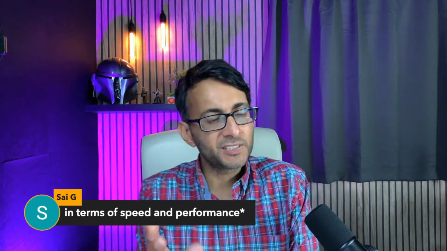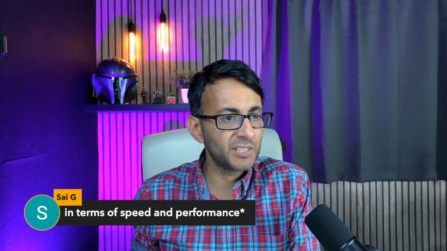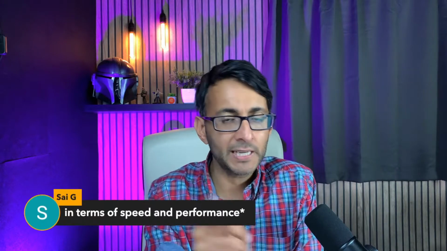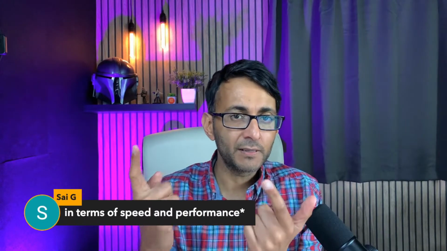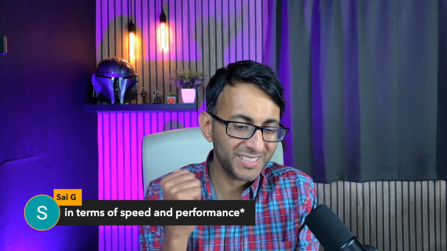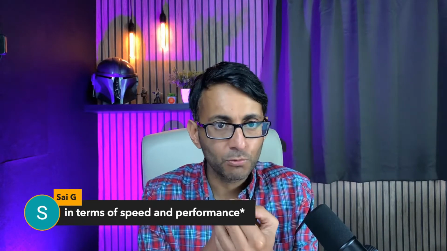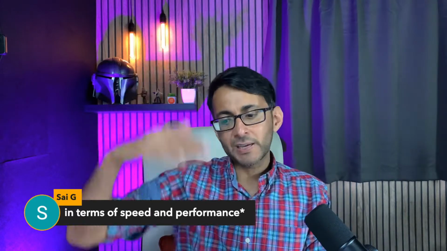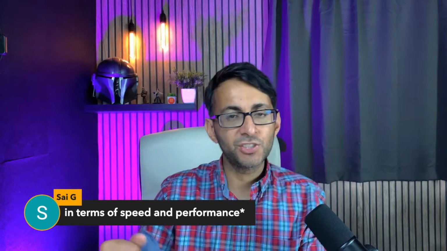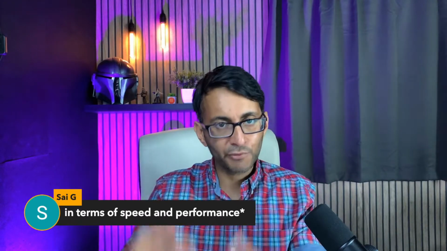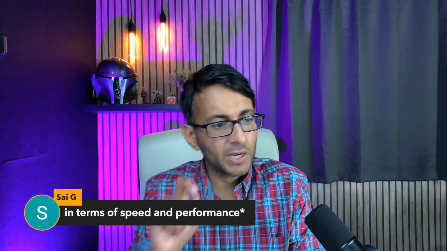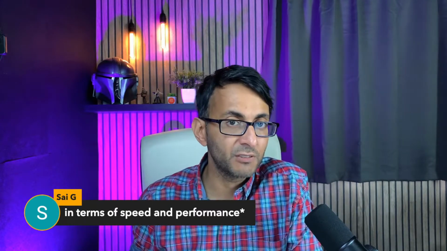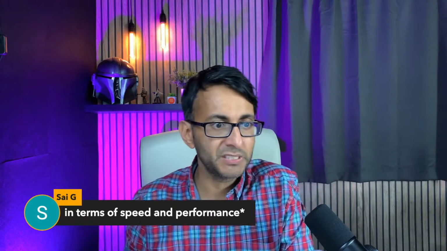Right, so Saiji and sliders. Look, here's my tip for you, right? So this is now Saiji talking about best way to add sliders in Elementor page in terms of speed and performance. Don't use them in your hero banner. Don't use them at the top of your page. It's gonna hit your page speed score, right? It could also cause some CLS and stuff like that. I would rather have it further down the page, the 40% mark, 50% mark, halfway through, near the bottom, whatever. That is what I would do. I would not have it too far down or too far up. Just like videos. Video hero banners hit your page speed score.